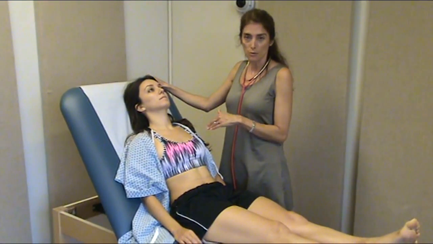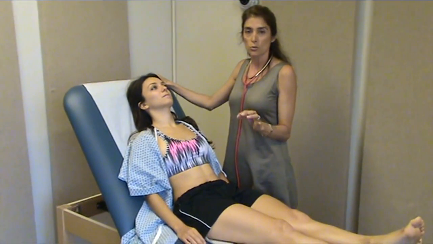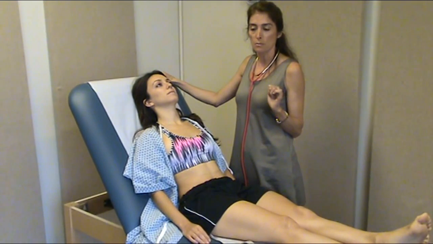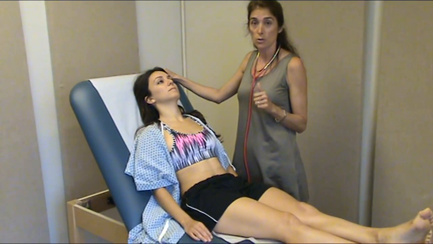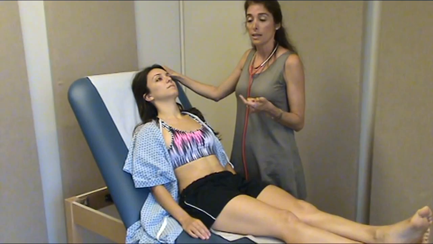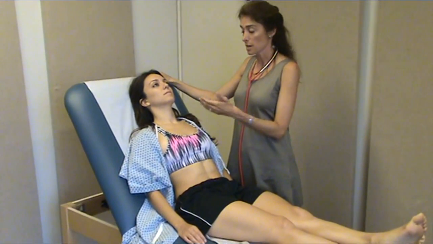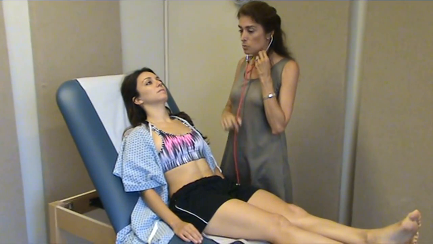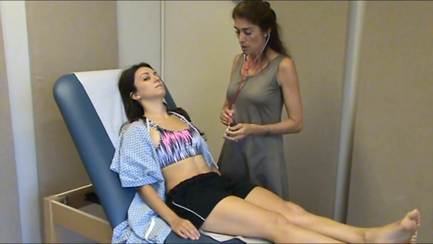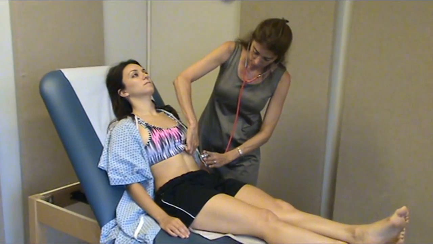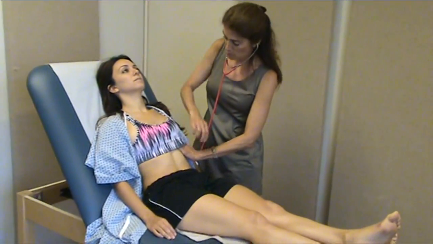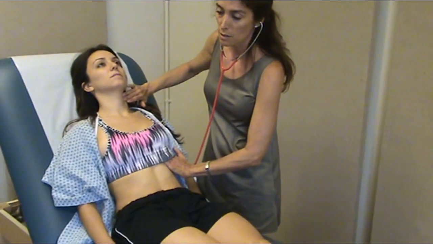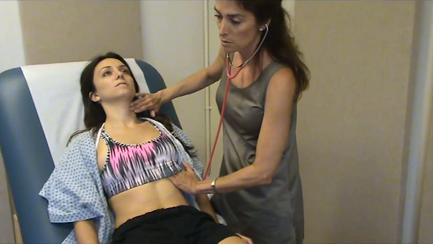When listening to the heart valves, you're trying to distinguish S1 from S2. S1 is the closing of the mitral and the tricuspid, and then S2 is the closing of the aortic and the pulmonic. When listening, if you want to try to distinguish which is S1 and S2, you should listen in the mitral area for S1 and palpate the carotid. S1 should correlate with the carotid pulse.